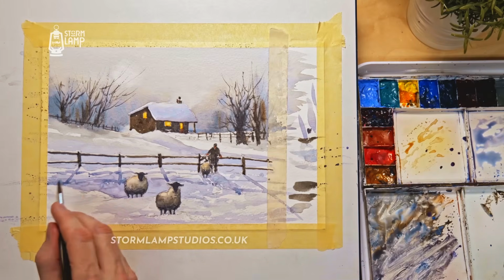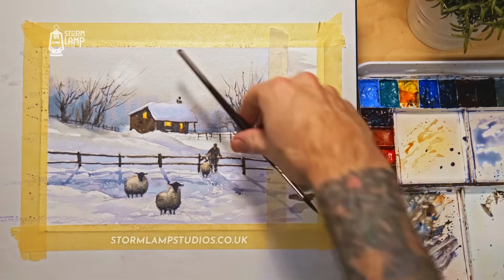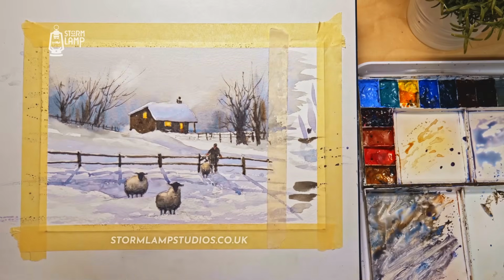Make sure you're following that as well there. Okay, see it's all pointing towards the sun, and now we're going to lay down some shadow for our sheep.